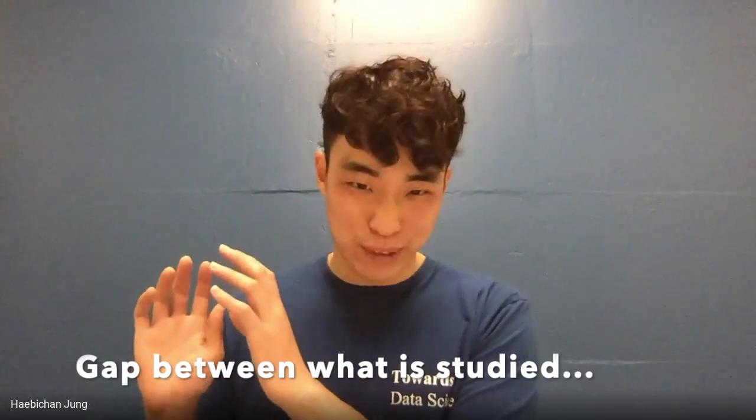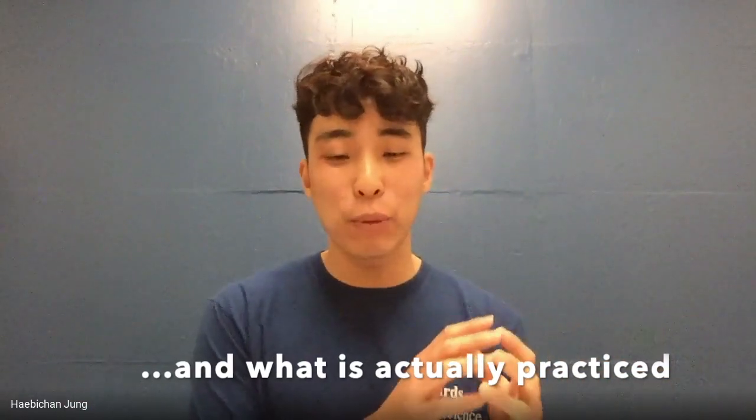It's very important that you say that because even though there's a science bit in data science, there's still very much a gap between what is taught and what is studied and what is actually practiced, right? And it's very important for us to have that practical knowledge to see the gaps in our theoretical understanding.